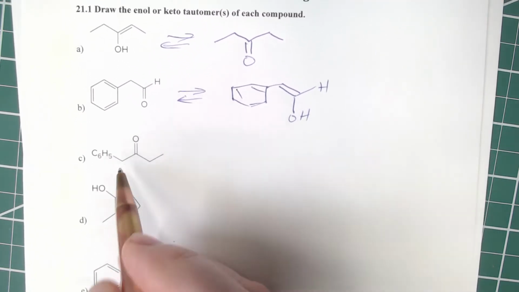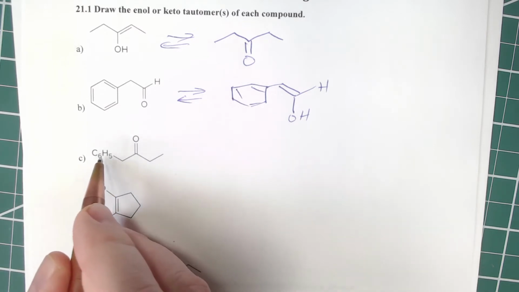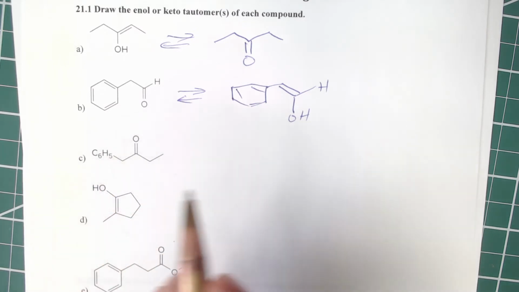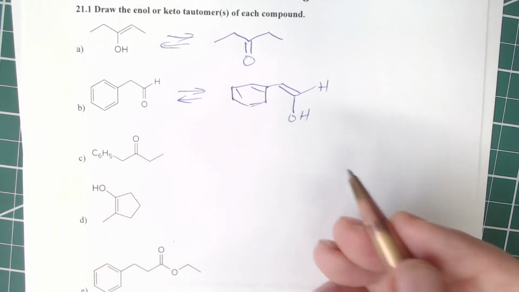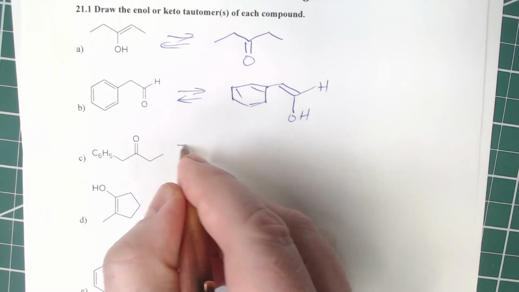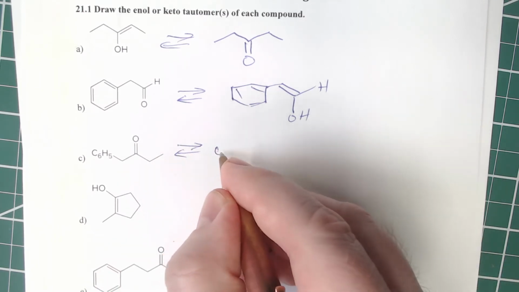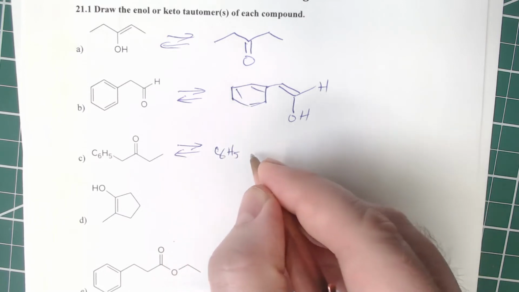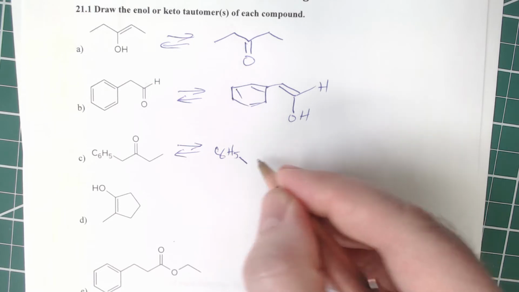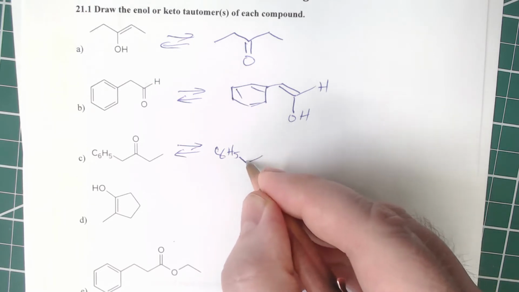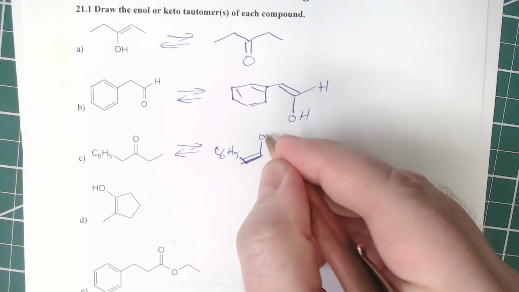On this one, we've got two different types of alpha hydrogens. We have the hydrogens that are adjacent to this phenyl group, and we also have the hydrogens that are out here on this ethyl group. So we're going to draw both of those. So I'm just going to put C6H5 rather than draw out the whole thing. But that is a phenyl group, so you just draw a benzene ring there. We'll do a double bond here, OH.